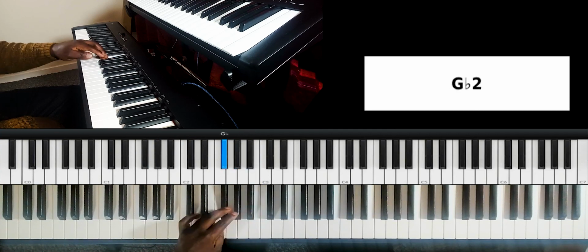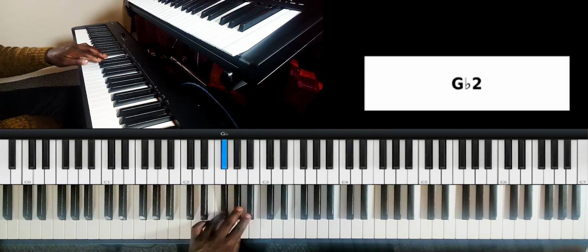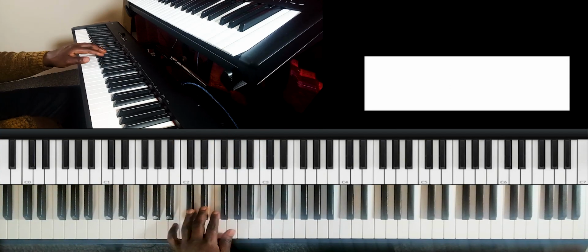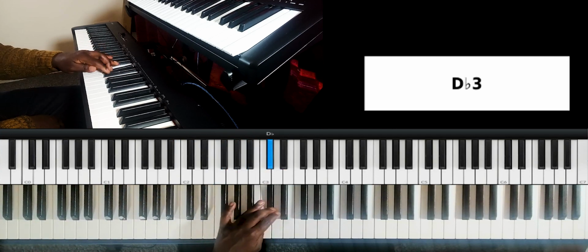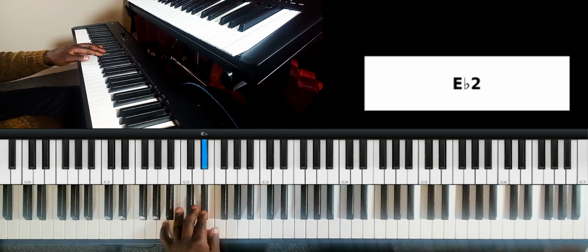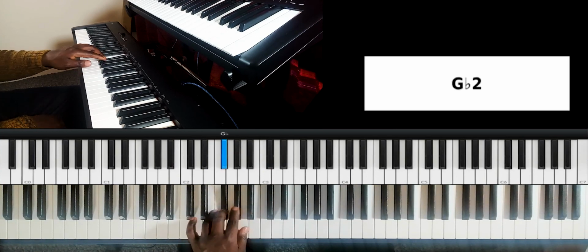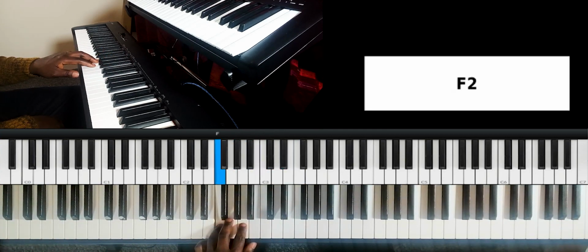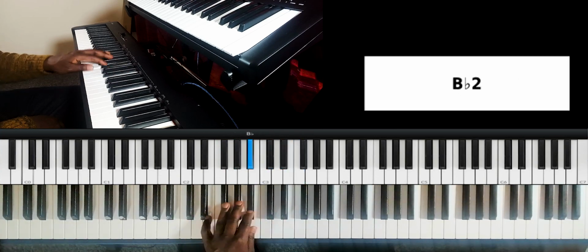Let's try the fifth mode, which is the Mixolydian mode. The sixth mode, which is the Aeolian mode. The Locrian mode, which is the seventh mode. And then back to the Ionian mode, which you already know.